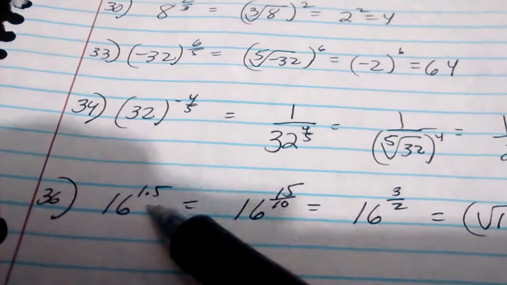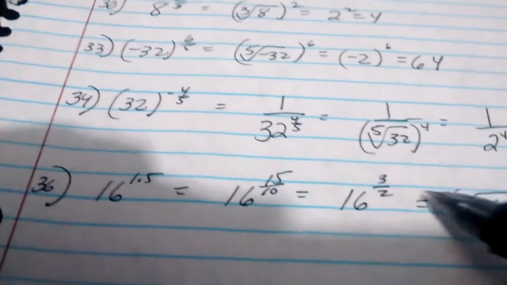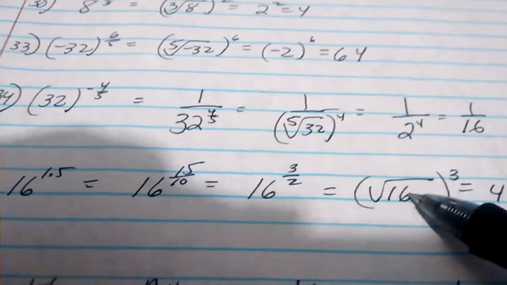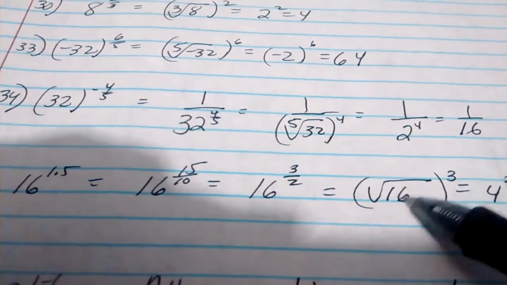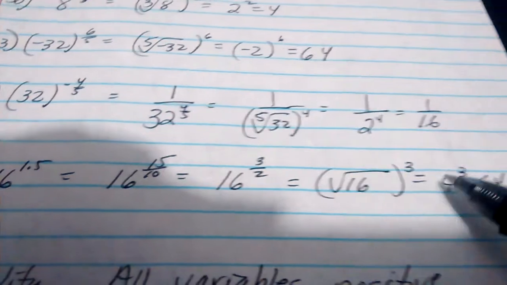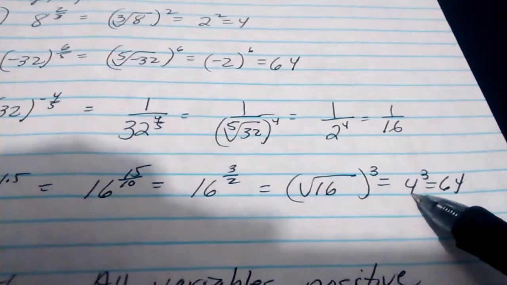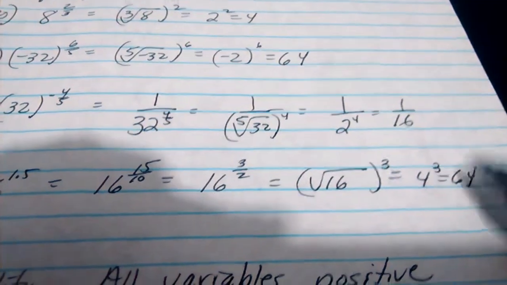When you're given decimals, write them as fractions, then simplify them. Then writing it as a radical, it'd be the square root of 16, quantity cubed, and that turns out to be 4 cubed, which is 64.